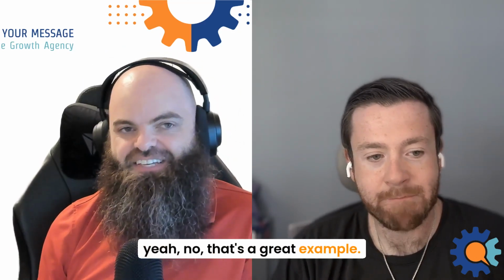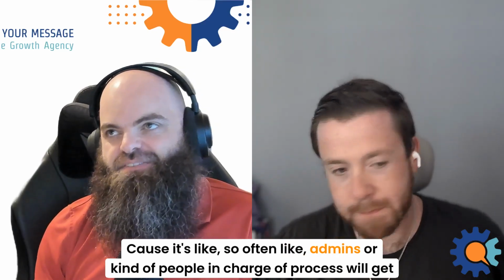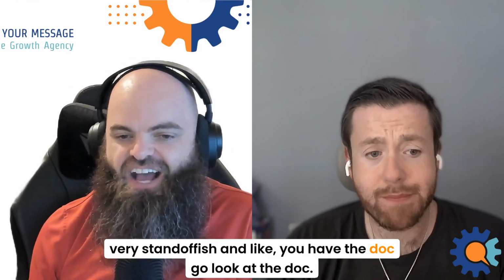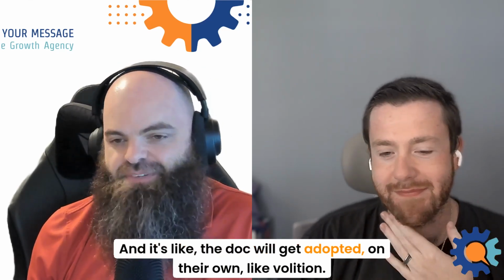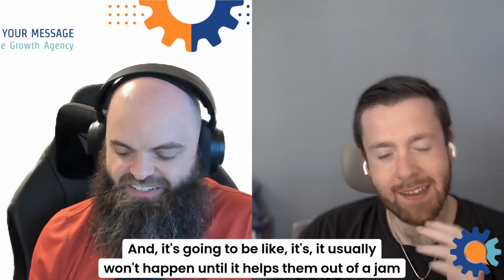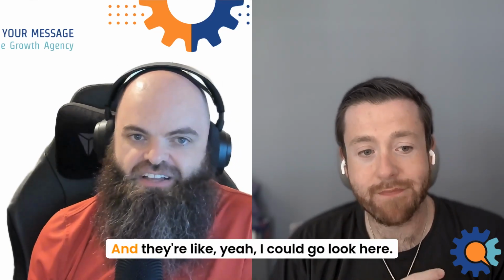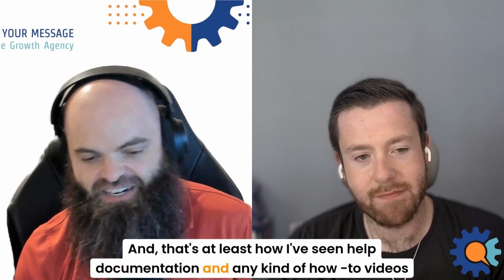Yeah, that's a great example, because so often admins or people in charge of a process will get very standoffish, like, you have the doc, go look in the doc, right? And it's like, no, unfortunately the doc will get adopted on their own volition. It usually won't happen until it helps them out of a jam because you weren't around and they really need to, and they're like, oh yeah, I could go look here, right? That's at least how I've seen help documentation and any kind of how-to videos.